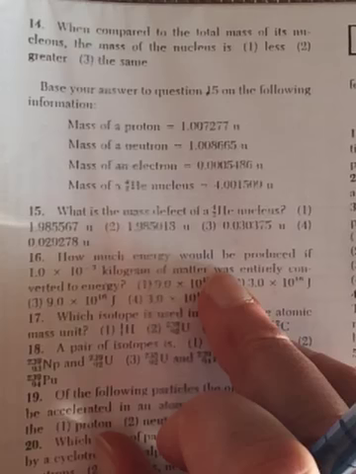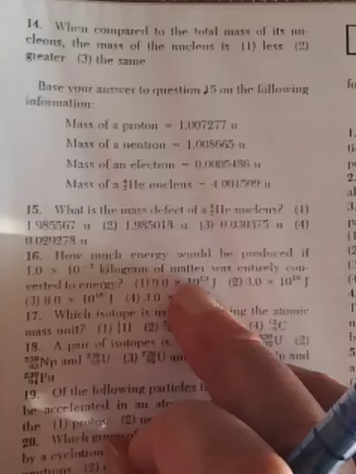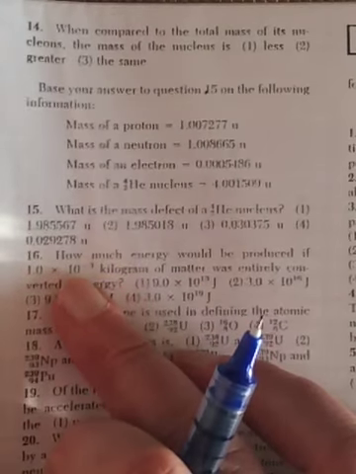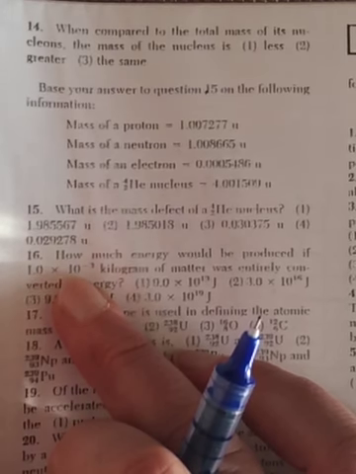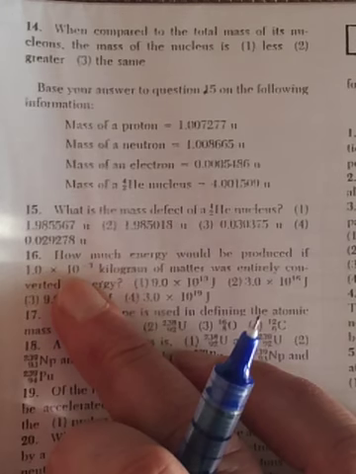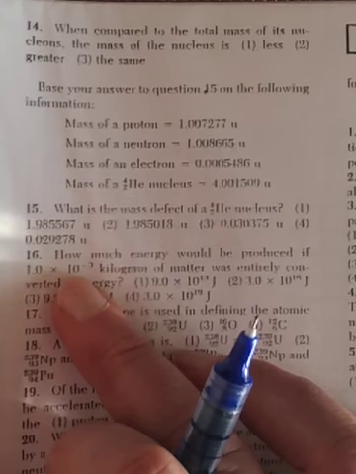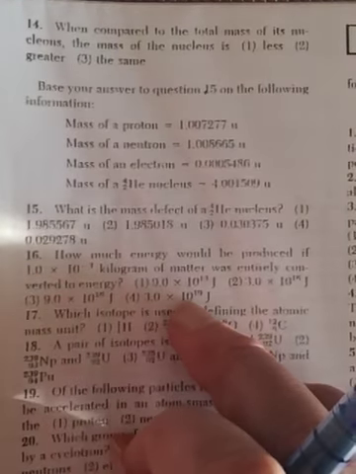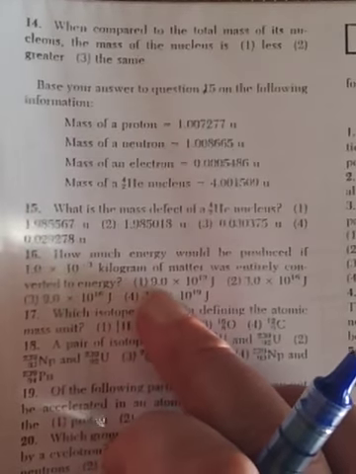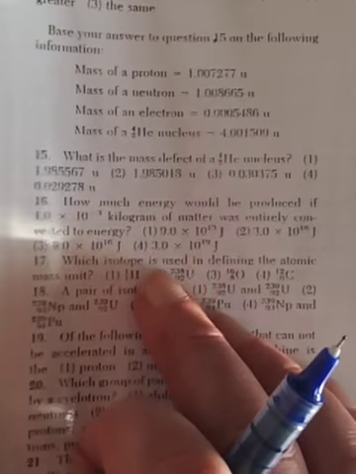0.030375. How much energy would be produced by 1 times 10 to the negative 3 kilograms of matter if it was entirely converted into energy? So you're going to do E equals mc squared here. So 1 times 10 to the negative 3 times 2.9979 times 10 to the 8th squared. So that's like 3 squared is 9, 8 times 2 is 16, 15. So it should be choice 1, I believe. Just looking to see if, yeah, that's what I got when I did it, not in my head.